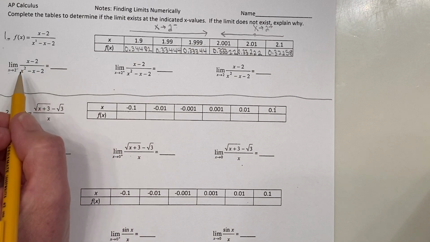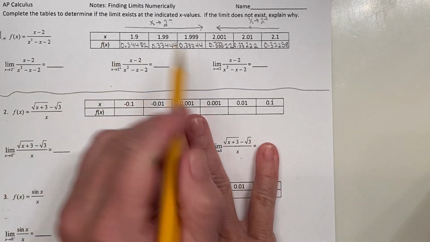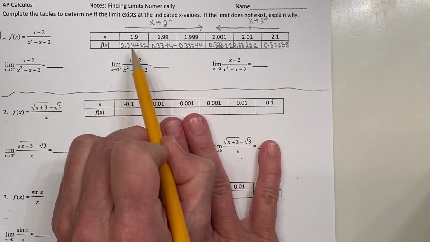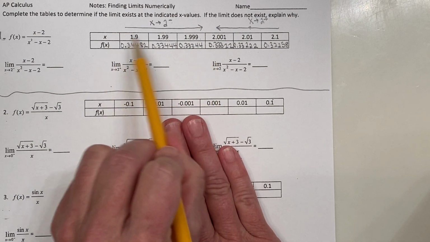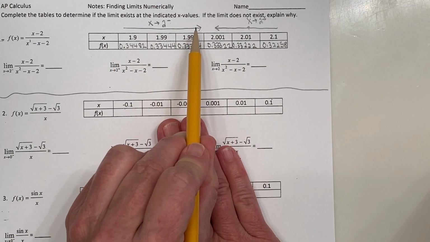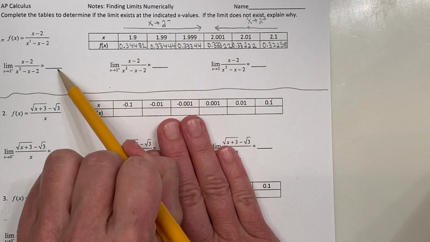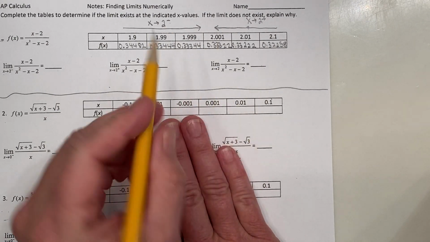Okay, so now we come over here, and based on what we see in this table of values, because eventually you're just going to be presented with a completed table, and based upon the behavior in the table, you're going to have to answer these blanks here.